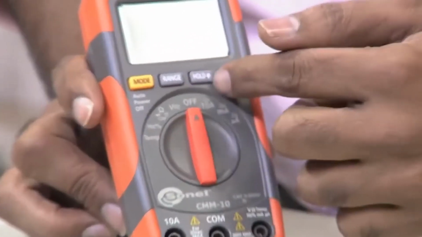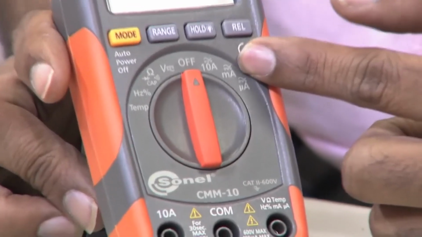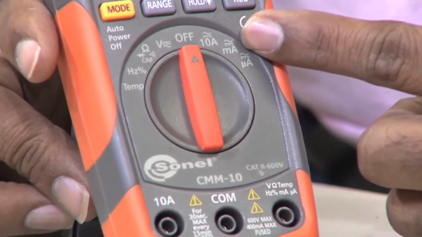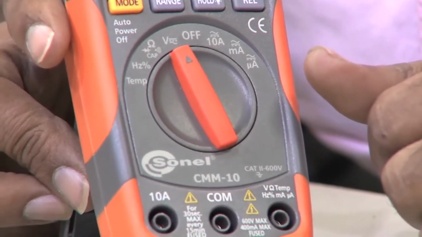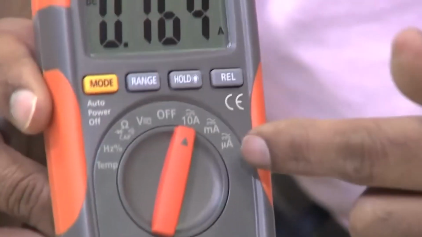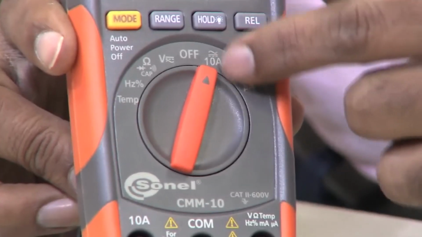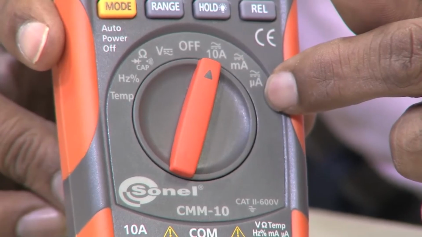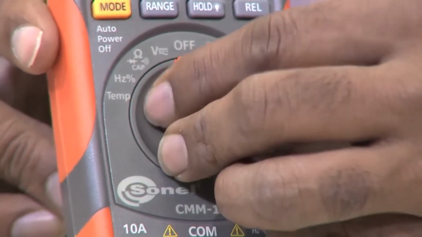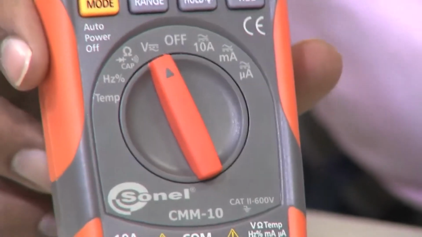If I go towards this side, in the anti-clock direction, then I can see voltage. If I go in a clockwise direction, then I can see current, you see 10 amperes, AC and DC, it can measure both AC and DC. Go to milliampere, go to microampere. If I go anti-clockwise I see voltage, AC and DC.